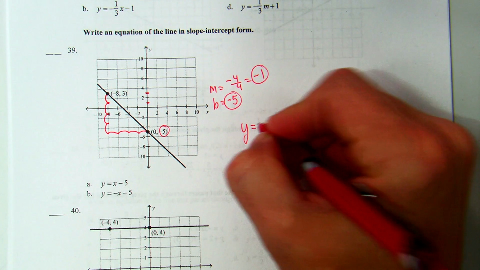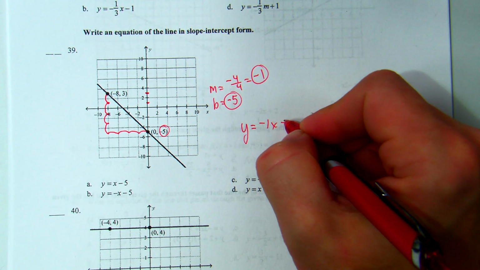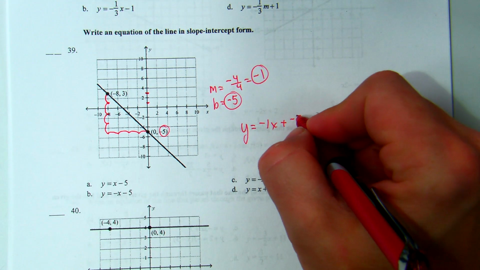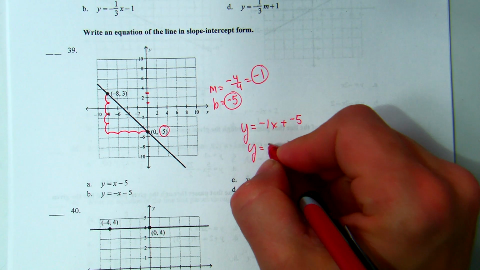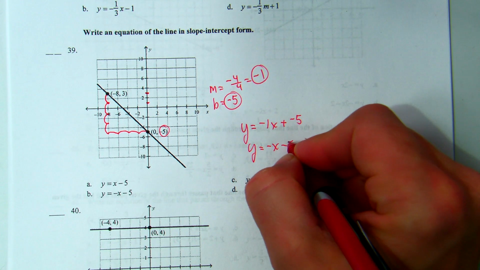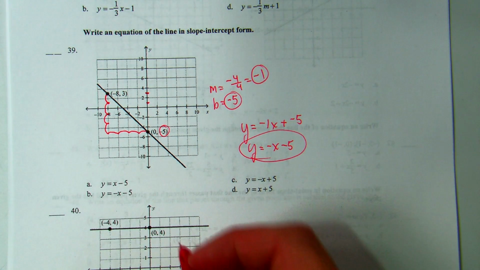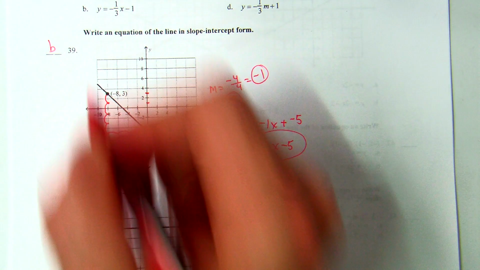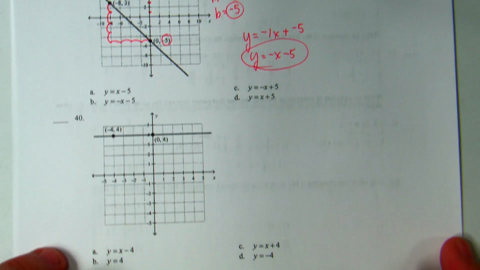My equation, y equals mx plus b, -5. Or simply you can just take the 1 away. Y equals -x minus 5. That should be my equation for 39. And the answer should be B. Not too difficult. If you learn how to pick out those pieces and you can just drop them right into your formula, you're in good shape.